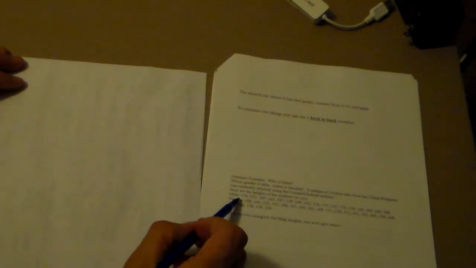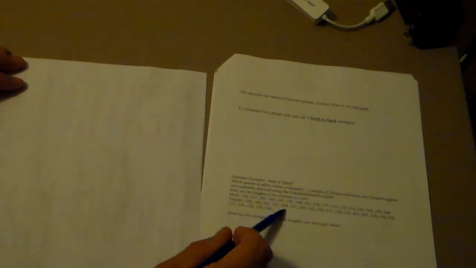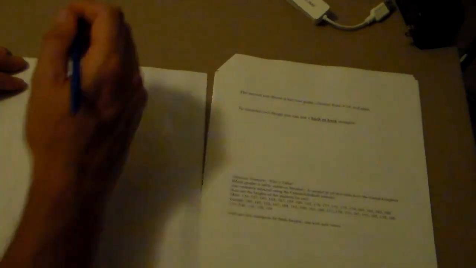I'm going to put the numbers in the middle. So let's look. These go like 150, 160, 170, 180, and so on. So I'm going to split the stems, and I'm also going to make a back-to-back stem plot. So I'm going to make this 15, 15, 16, 16, 17, 17, 18, 18.